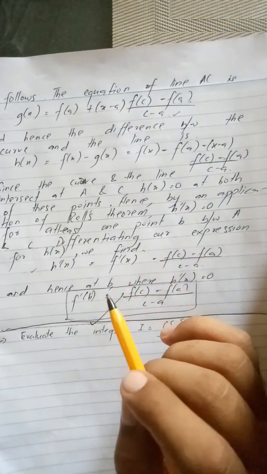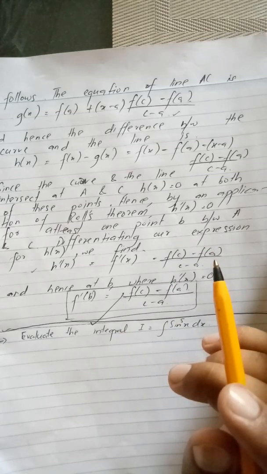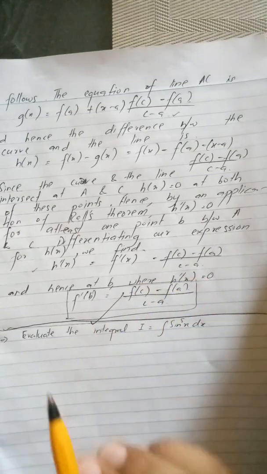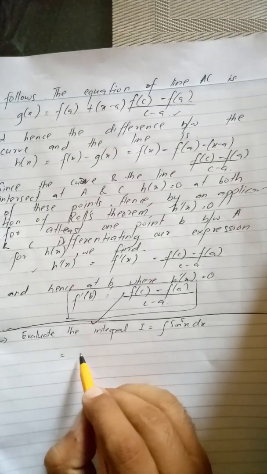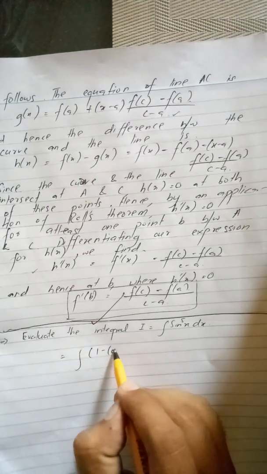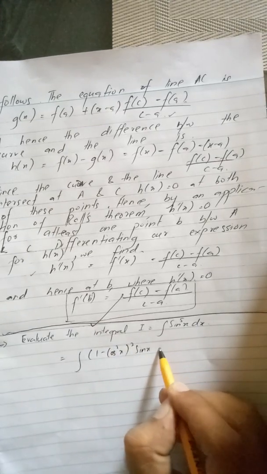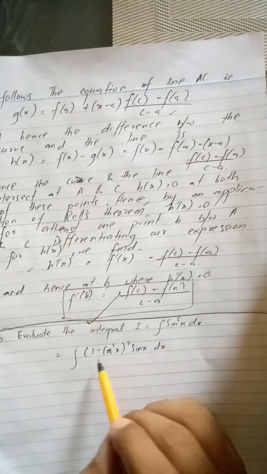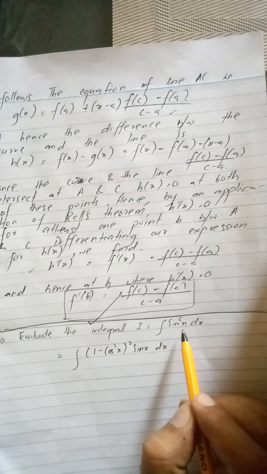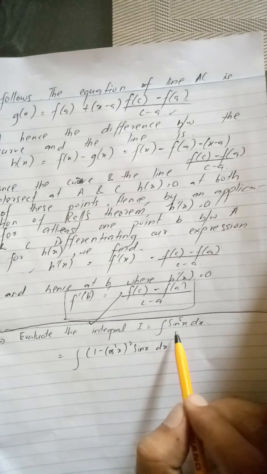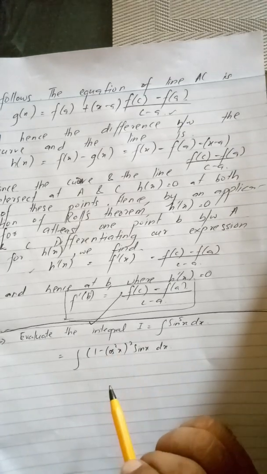Let's evaluate the integral I, which is the integral of sin^5 x dx. When we solve it, it would be (1 - cos^2 x)^2 sin x dx, because we have broken down the power: sin^5 x is sin^2 x into sin^2 x into sin x.